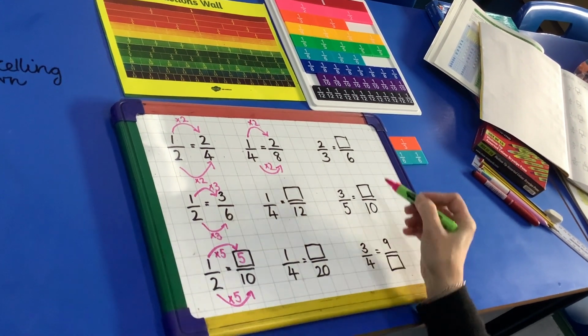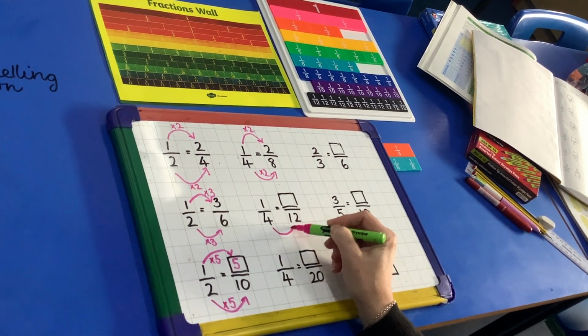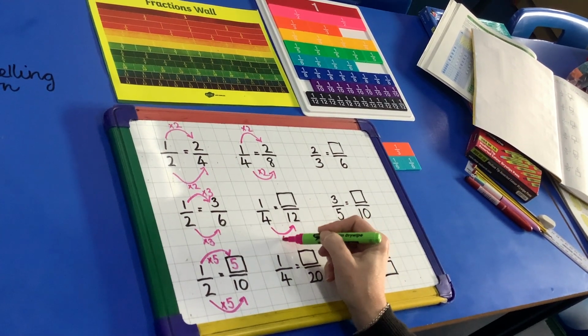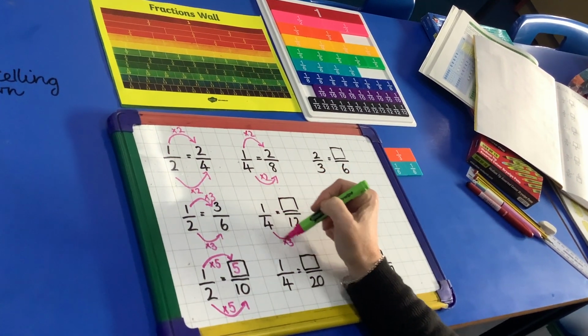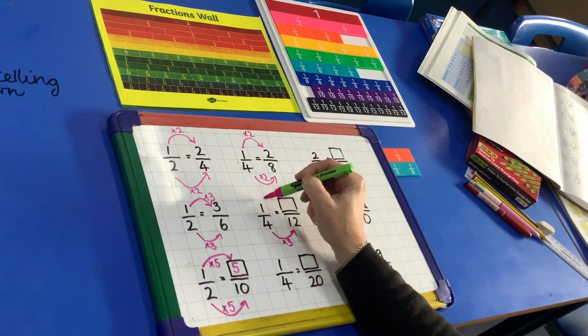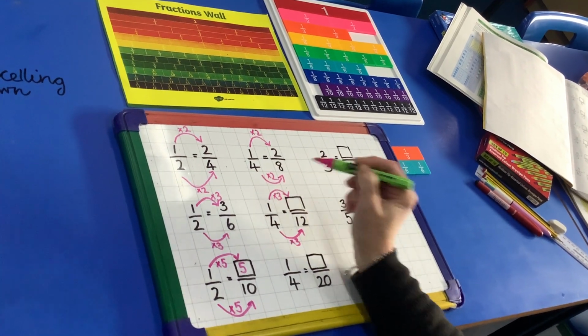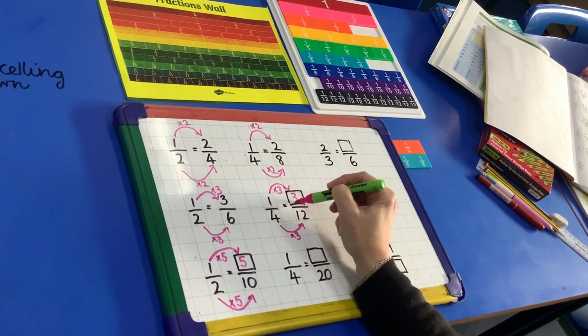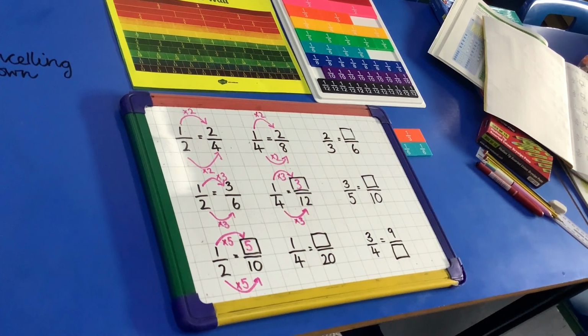Just do one more with you. You could have a little go at these other ones on the board. So let's have a little look here. 4 times 3 is 12. So because I've multiplied by 3 here, I must do the same up here. 1 times 3 is 3. 1/4 is the same as 3/12.